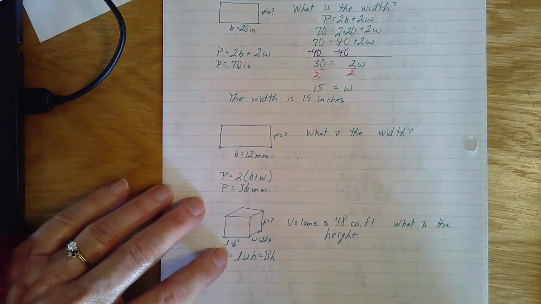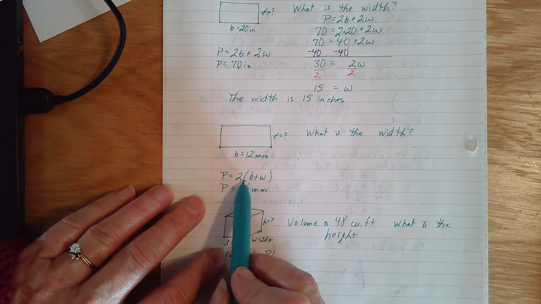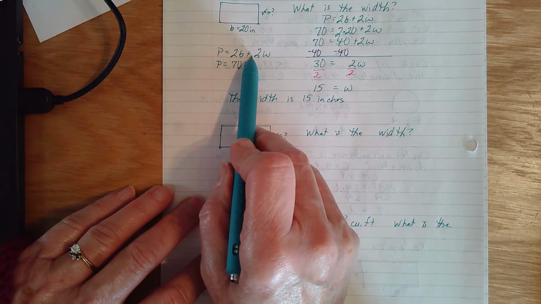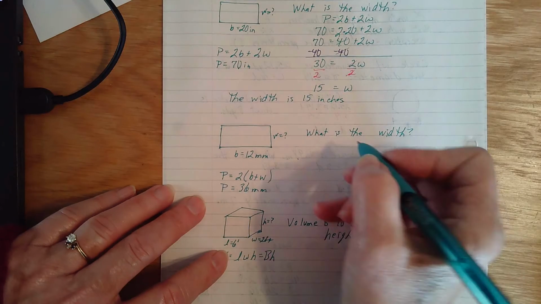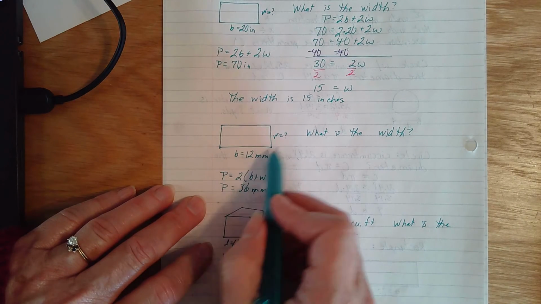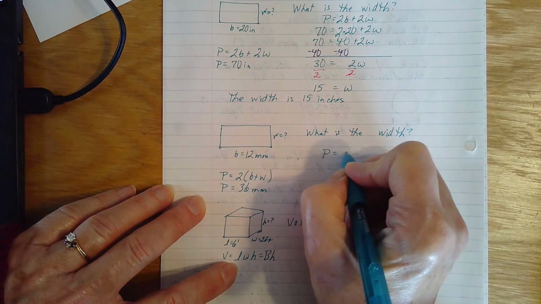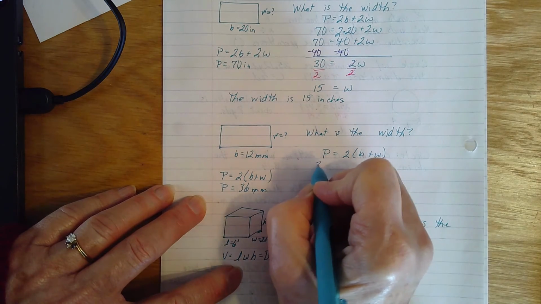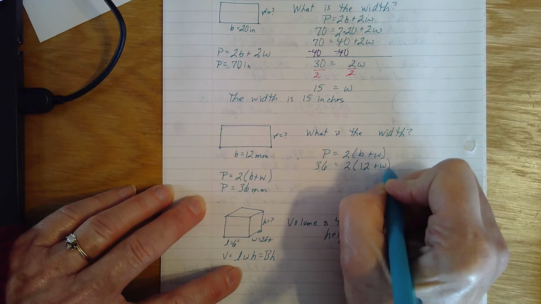So we're going to take a look at this one. We've written the perimeter slightly differently. In this case, the perimeter is written with parentheses. I've simply factored the 2 out of both of these, same equation, but I've put parentheses. Slightly simpler, a little bit more complicated maybe. They both work. So the perimeter is 36, the base is 12. We're looking for the width. Perimeter equals 2 times the quantity, the base plus the width. So 36 equals 2 times 12 plus W.